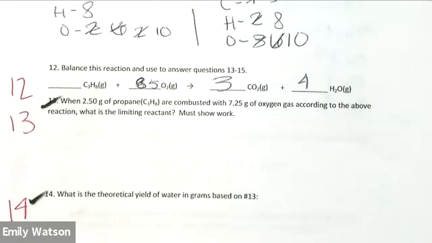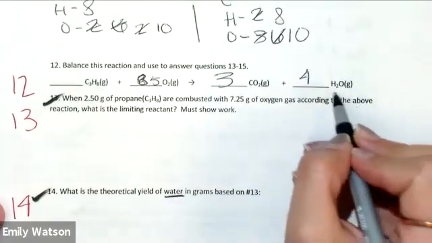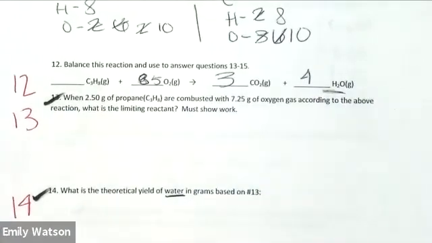Okay, so reading question 14, which product do we need to use to find limiting reactant? H2O, water. Yeah, wow, I hate that a lot. Okay. That's okay. We're learning together, I guess, apparently.